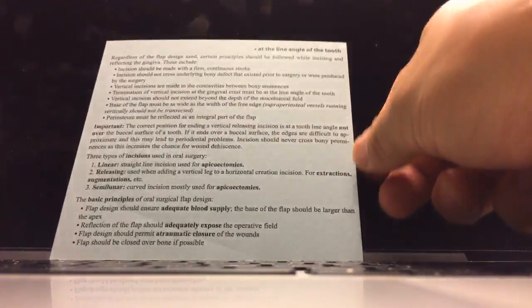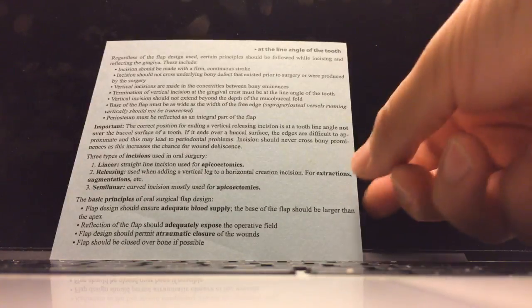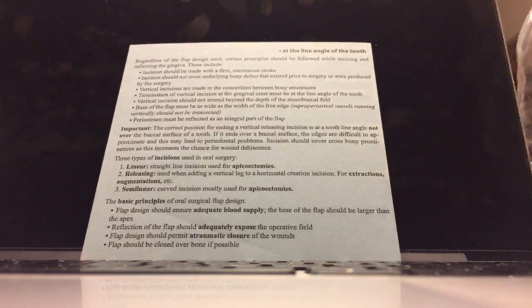Let's read the explanation. Regardless of the flap being used, certain principles should be followed while incising and reflecting the gingiva. These include: incision should be made with a firm, continuous stroke. Incision should not cross underlying bone defects that existed prior to surgery or were produced by the surgery.